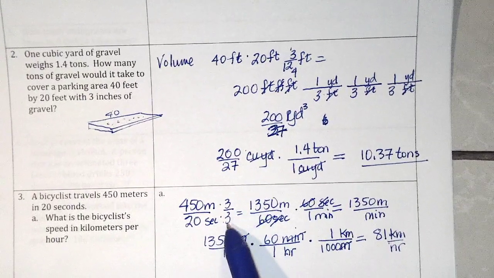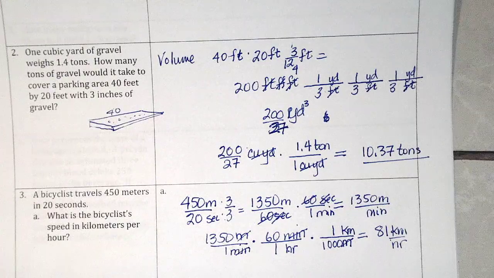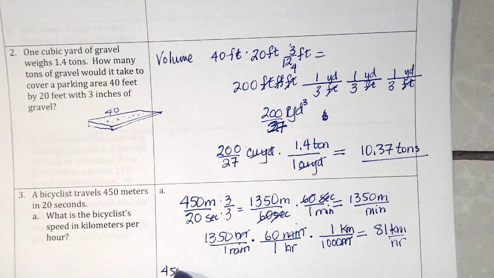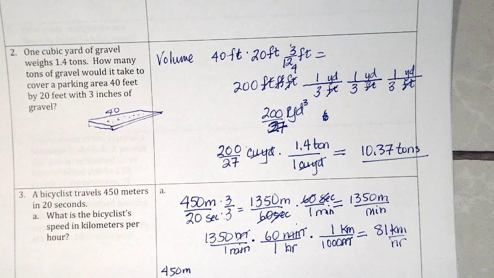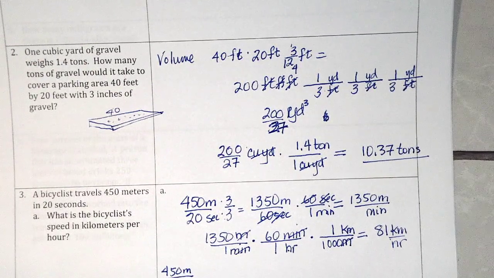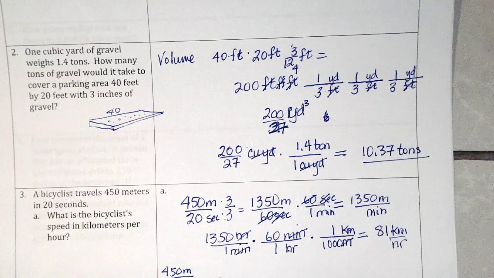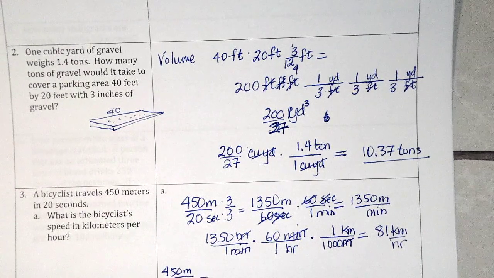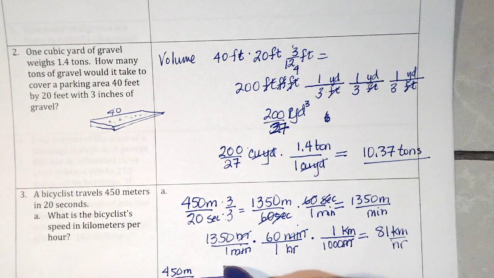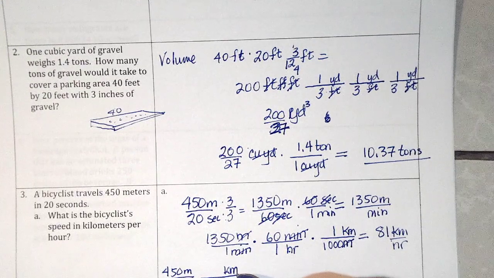Now, instead of doing this 3 at the beginning, I expected you just to go 450 meters in 20 seconds. We need to get kilometers, and so we put meters down in the bottom to cancel them, and kilometers match up.